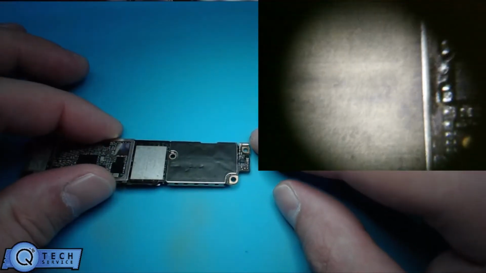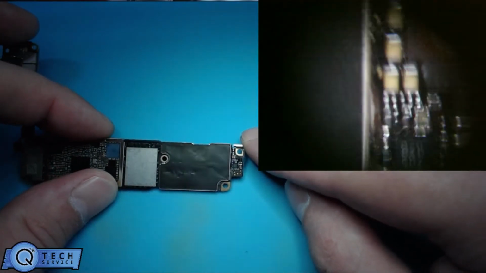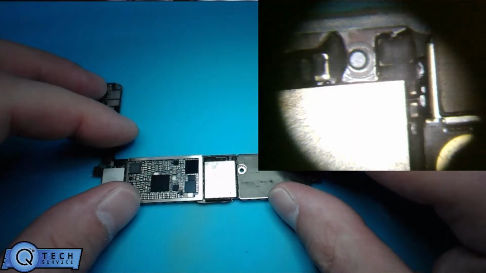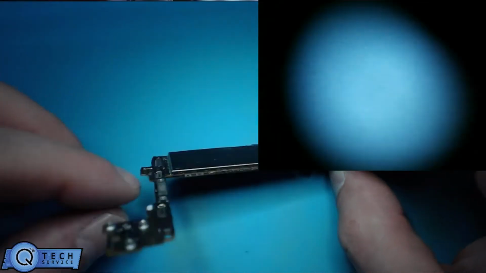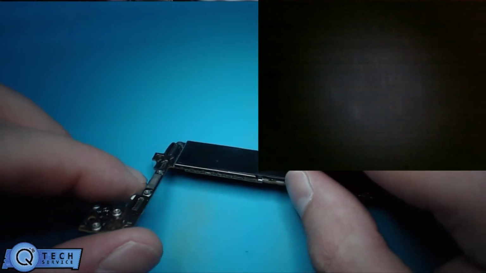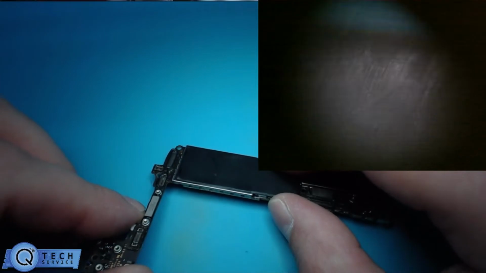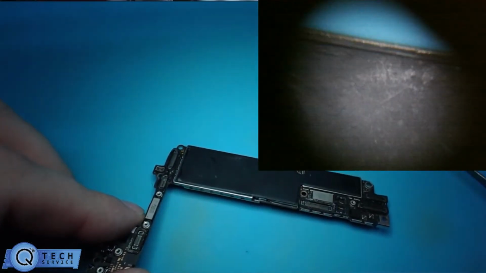Just going to overlook this board. I mean, because that's like signs of liquid right there. You can see that.